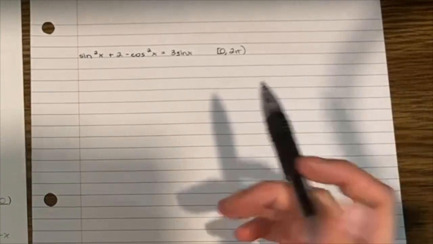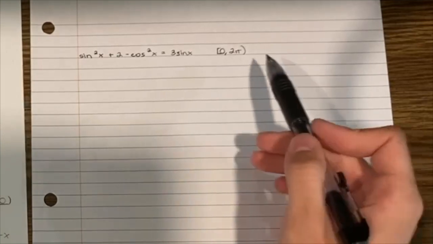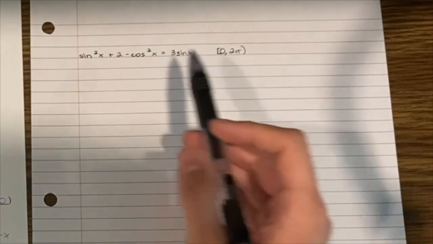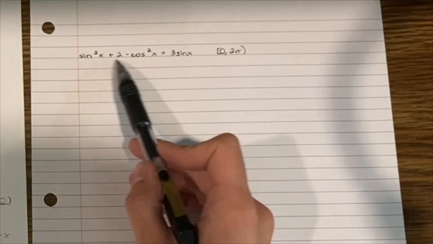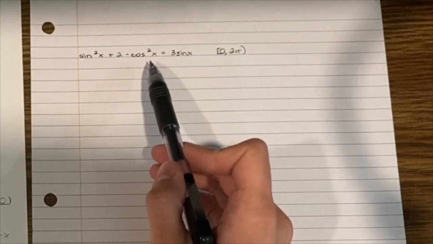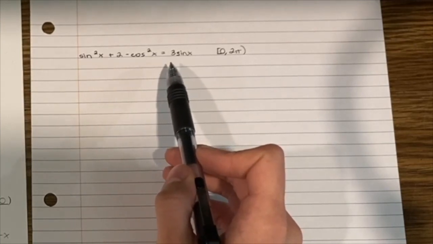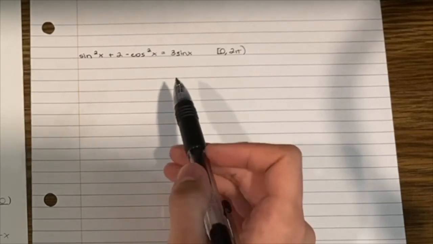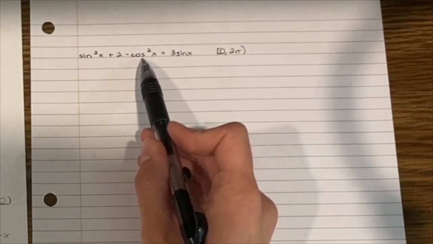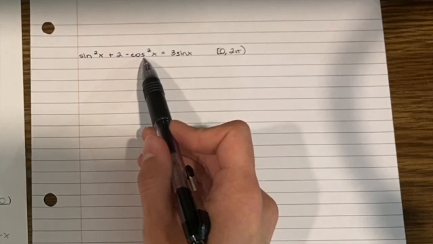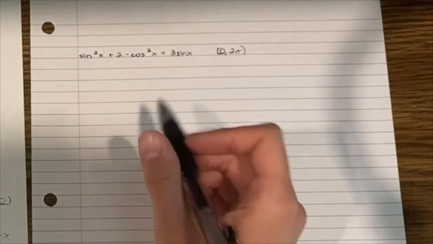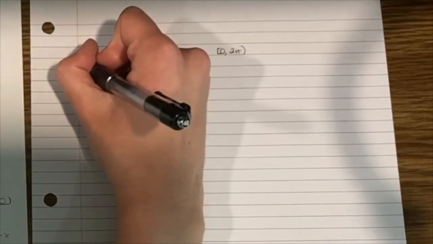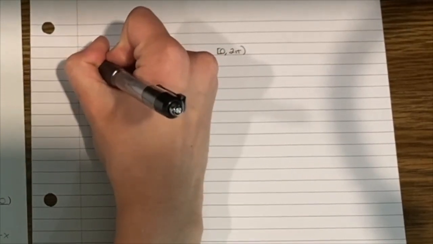Okay, so this first problem is going to be one where we will use an identity to solve for all the possible solutions between 0 and 2 pi. So this first problem is sine squared x plus 2 minus cosine squared x equals 3 sine x. You can change this cosine squared x to 1 minus sine squared x, which will get everything to be sine. So I'm just going to go ahead and write that down.